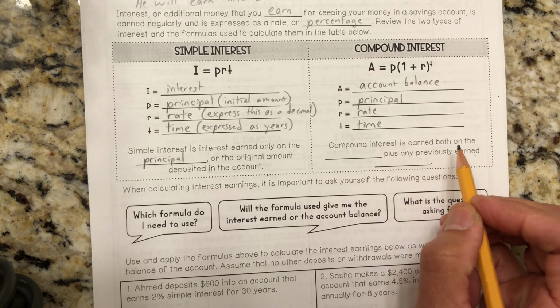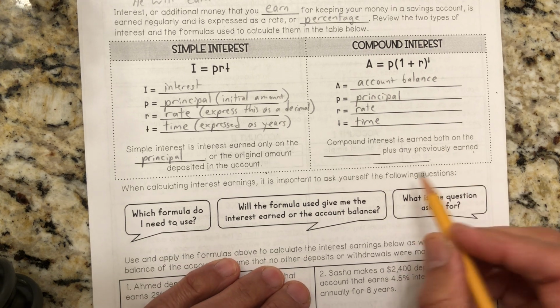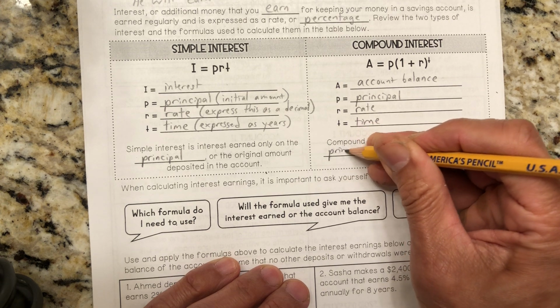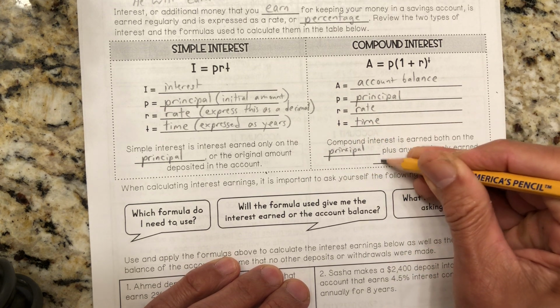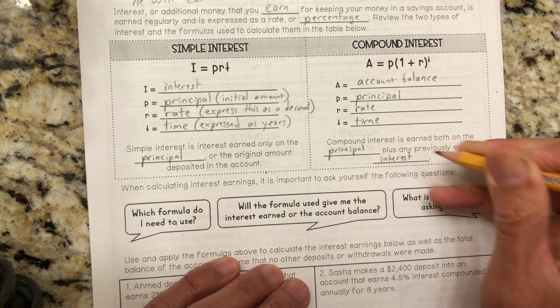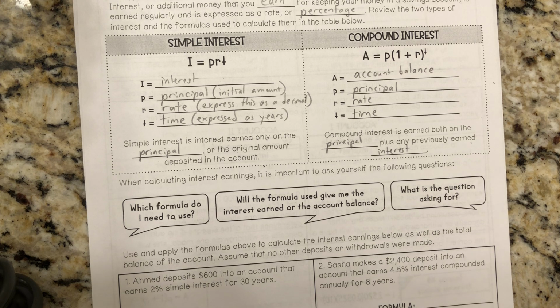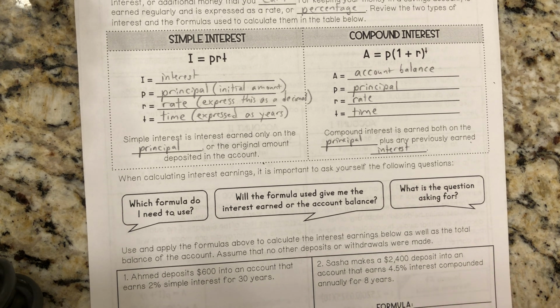Compound interest is earned both on the principal plus any previously earned interest. So in other words, when you put in a certain amount of money, a principal, and you earn compound interest on it, instead of simple interest, this grows at a faster and faster and faster rate. So we could say that compound interest grows your money exponentially, not in a straight line, but faster and faster.